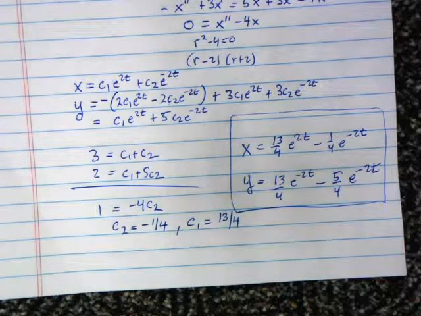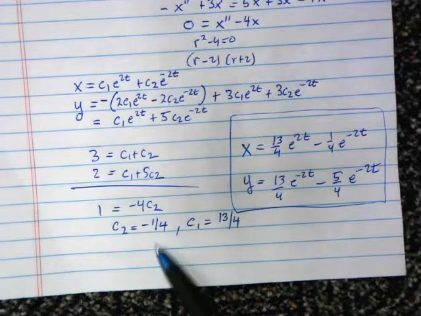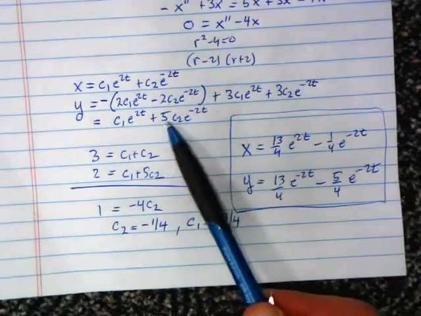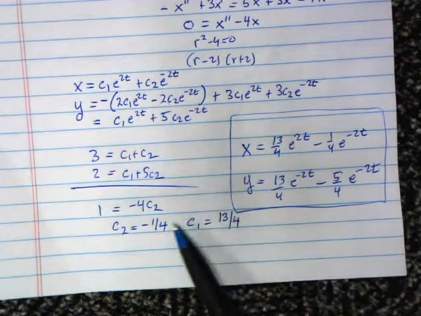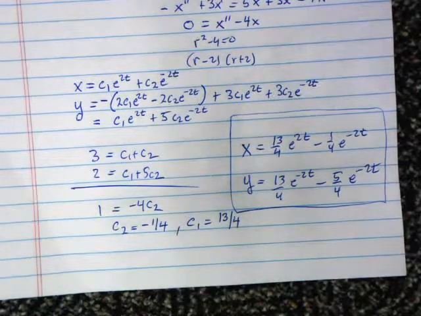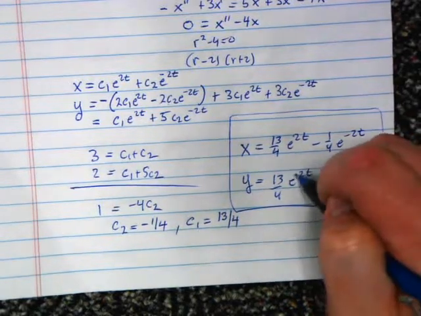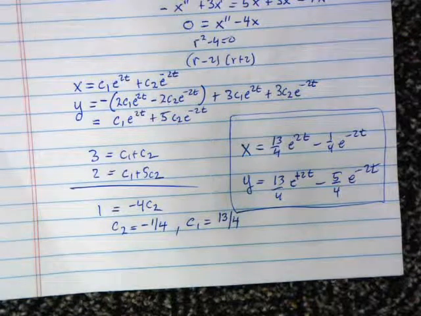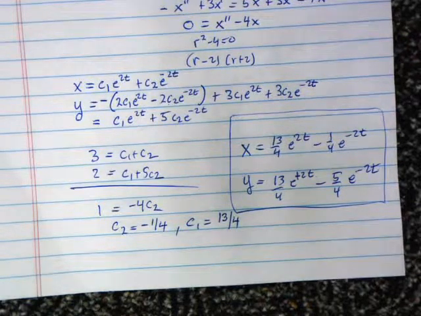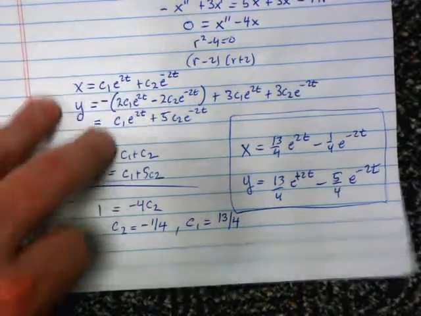Questions on that? Where did the 5 come from? Oh, never mind. Why this had a 5 in front of the c2. Oh, I see. I had to multiply that negative 1/4 by 5. For the y, there's an e to the negative 2t, that first one. Sorry. That should be a plus, yep. Other questions? Pretty straightforward. All right.